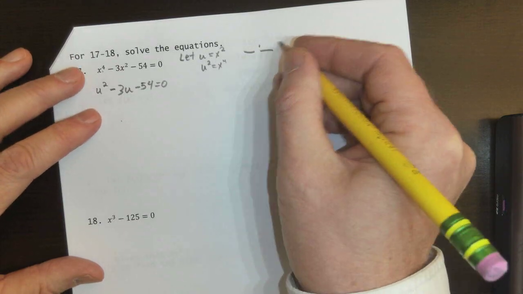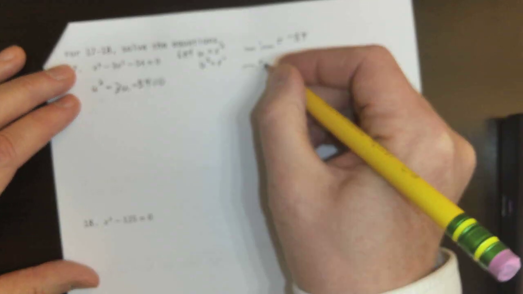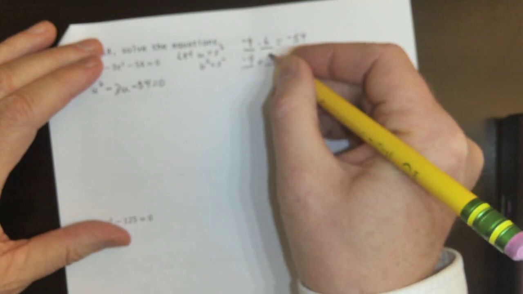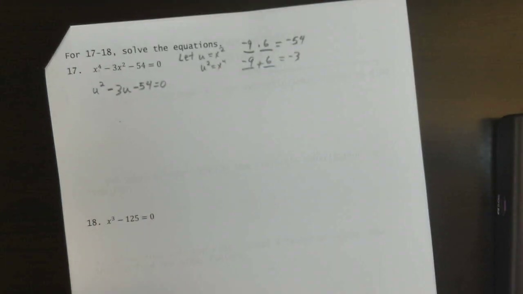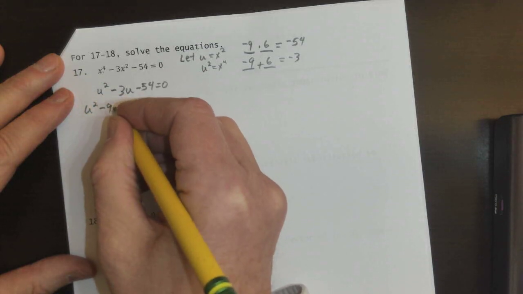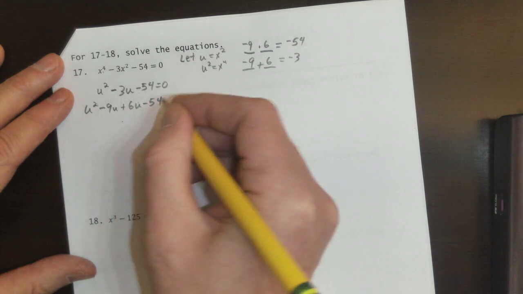Two things that multiply to negative 54 and add to negative 3, right here. And I think negative 9 times 6 and negative 9 plus 6 is what we need to have there. Okay, so I've got u squared minus 9u plus 6u minus 54.